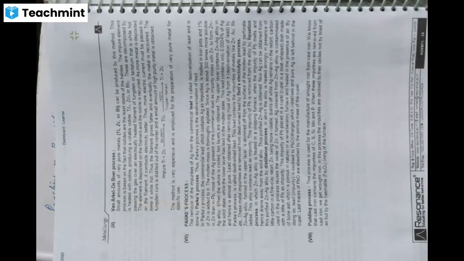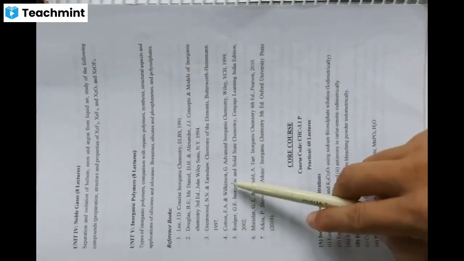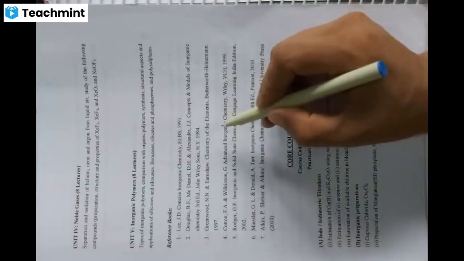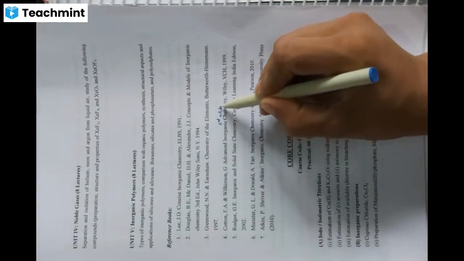I'll try to provide all the materials as much as I can, and there are some references also given in your syllabus. J.D. Lee is a good book. This one, Cotton and Wilkinson, if you can get the third edition.